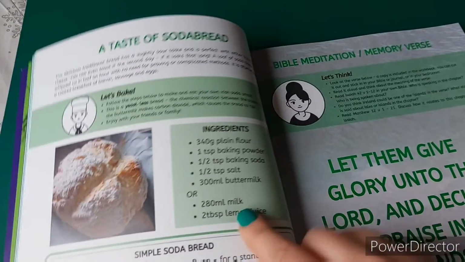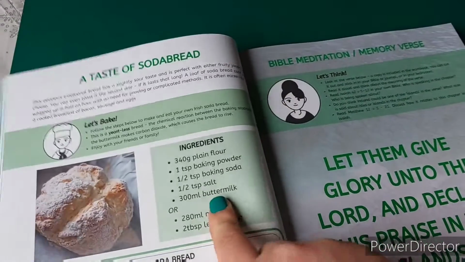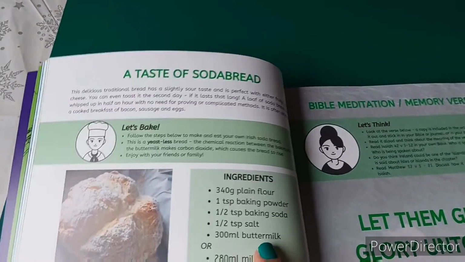And these are all recipes that have been developed by me or used by me, and they're all very simple and easy to work with.